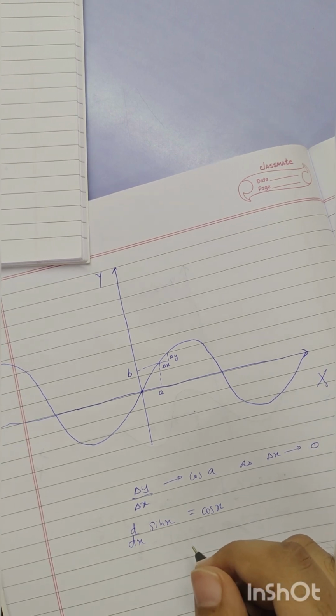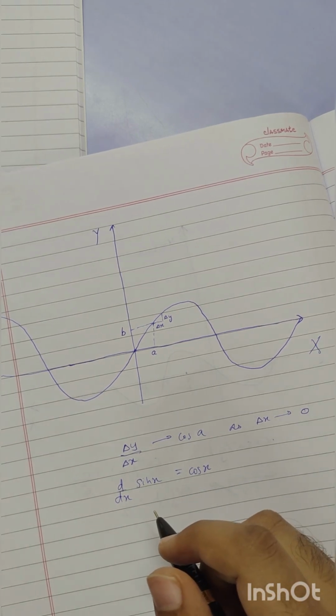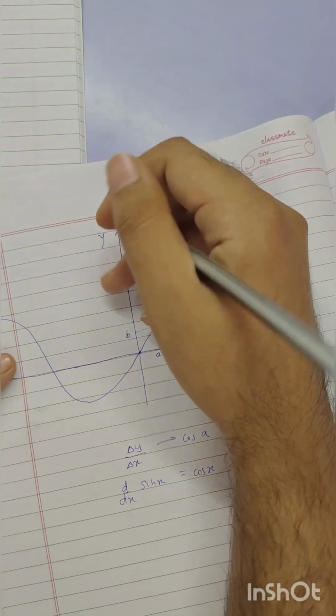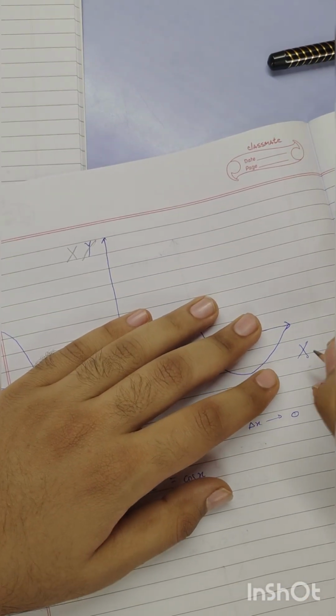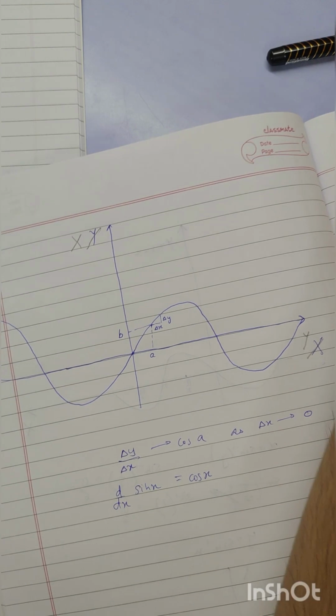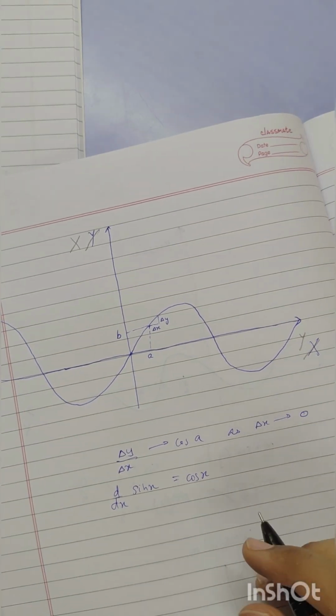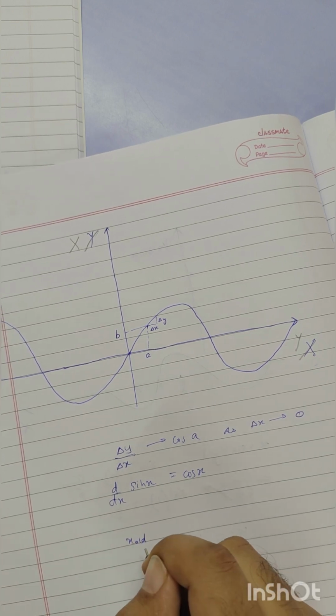Now, to get in the context of y equals sine inverse x, we will interchange y with x on the same graph, so we get the graph of y equals sine inverse of x. Here, the change in the value of x old will represent the change in the value of y new.